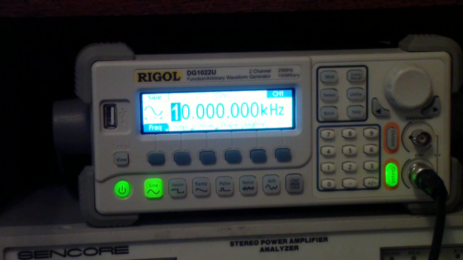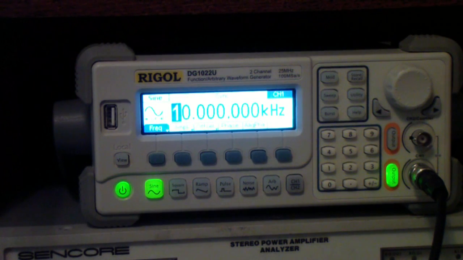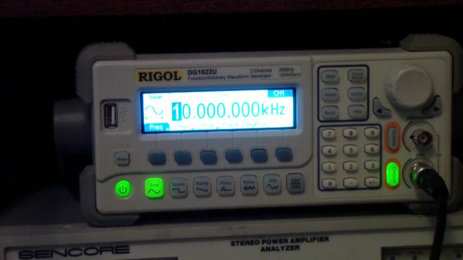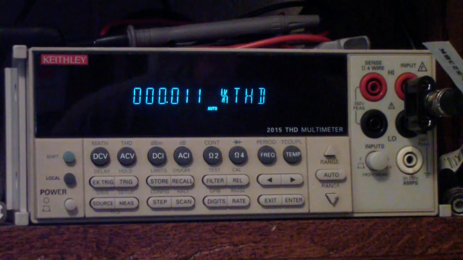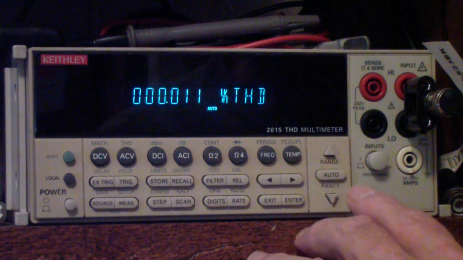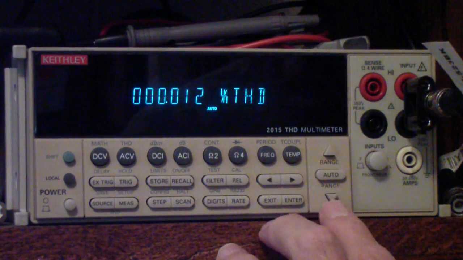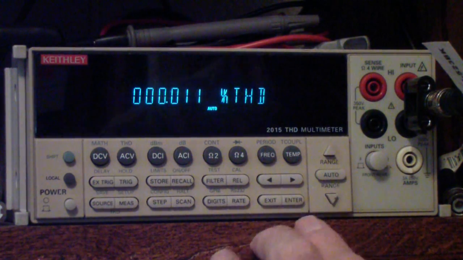So I still haven't resolved any issue with regard to noise. Now let's see what the Keithley thinks in terms of THD and THD plus noise for this Rigol, and then we'll do the Siglent, and at that point we'll call this video, or this bone, depending on your point of view, chewed long enough. On the Rigol 1022, once again at 10 kilohertz, the measurement shows 0.012 or so, we'll call it 0.01% THD.